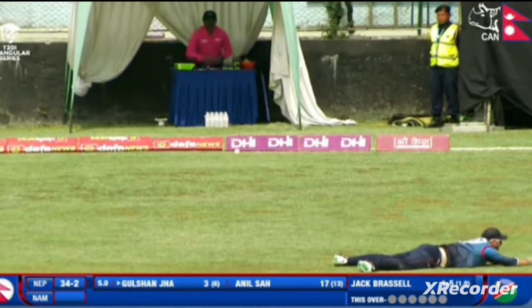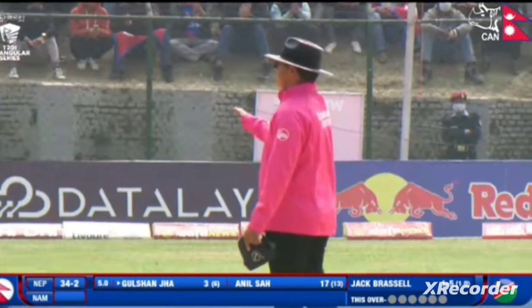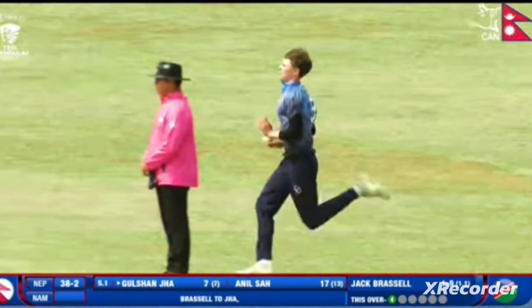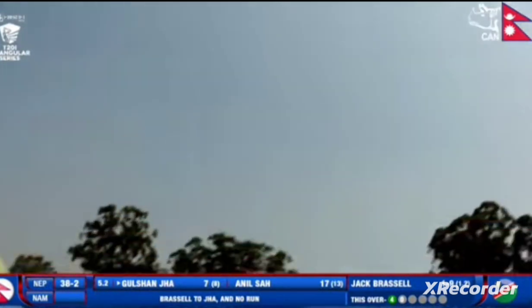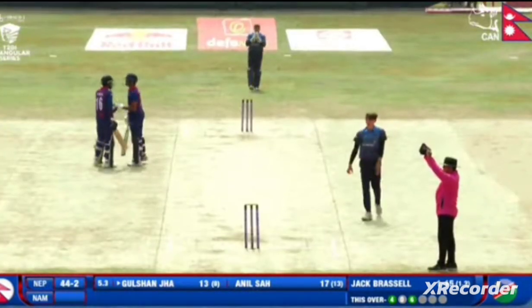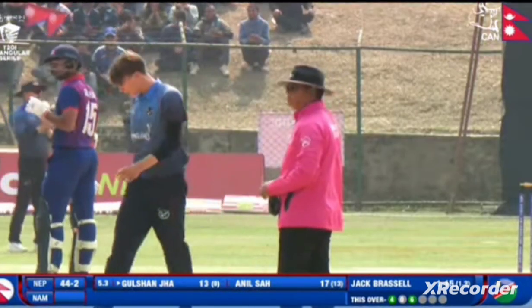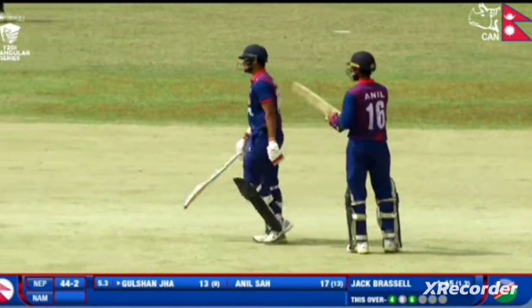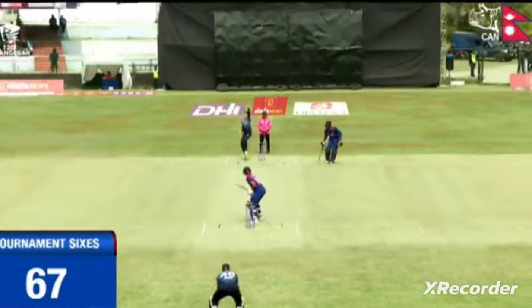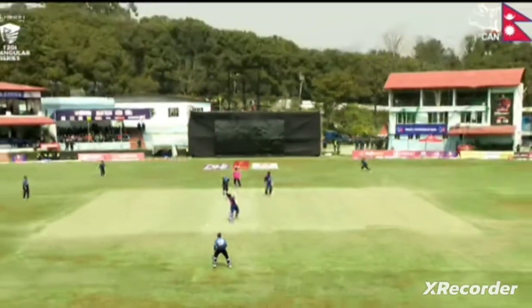Just playing with that straight bat and getting that boundary. That was a good effort from the fielder as well. But hitting those magnificent 2 boundaries, and he's doing a fine job. In the meantime, Gulshan Kumar Jha decided to go over the top. That ball was in the air till eternity. Cleared the boundary by miles. A great shot. 67th tournament 6.